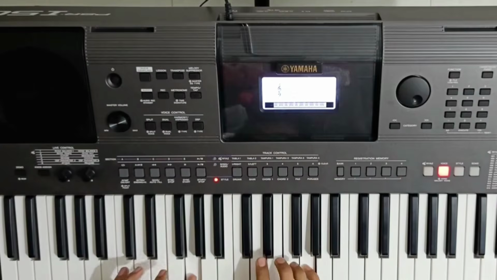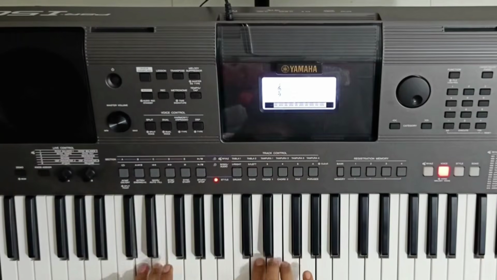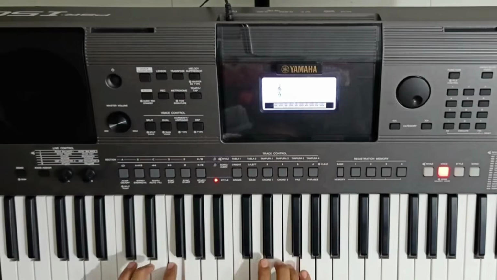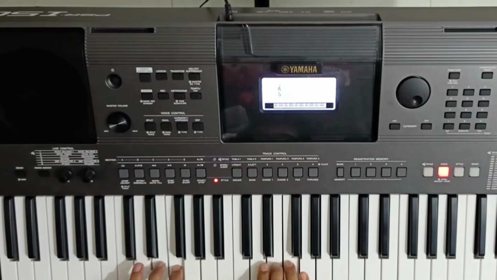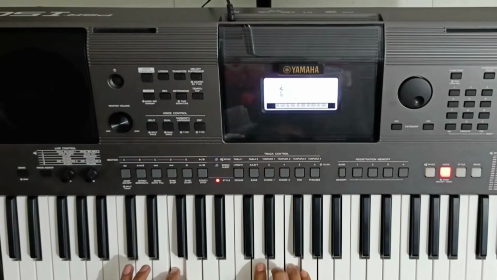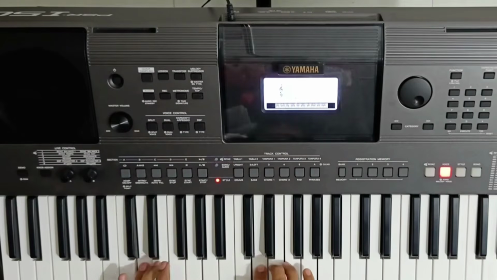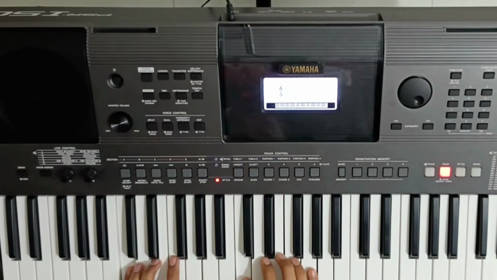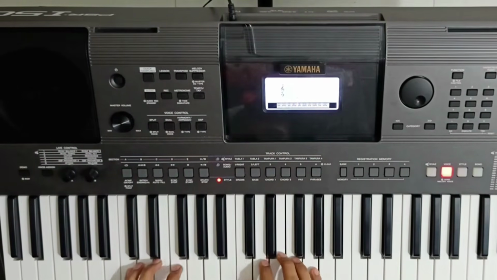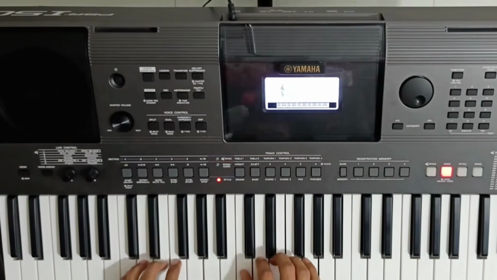Start at a slow pace, slow rhythm, so that you can play easily. We can even play slower than that.